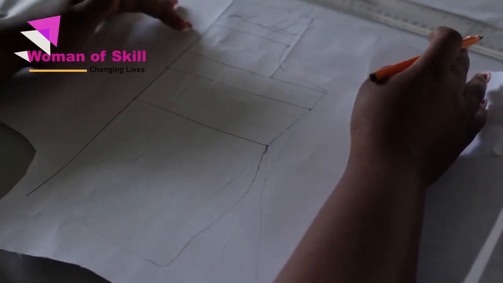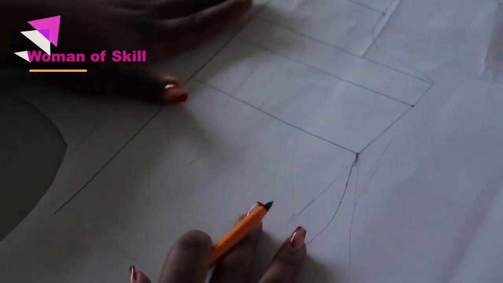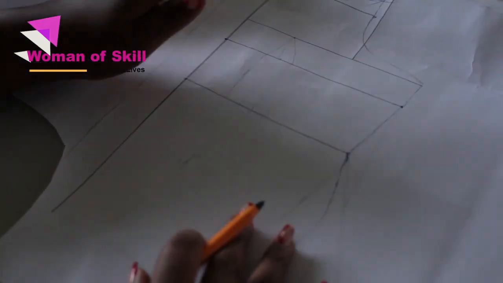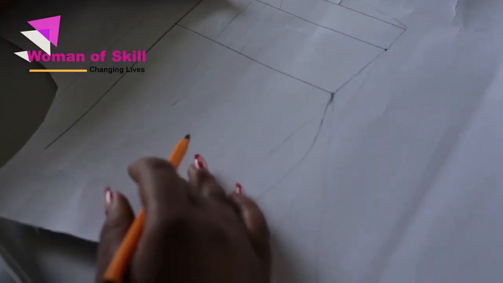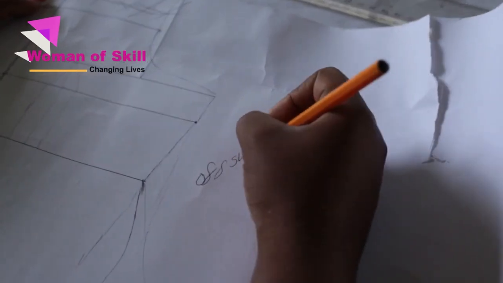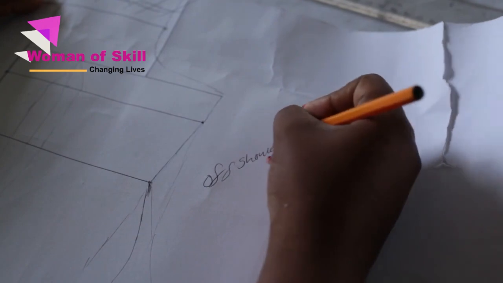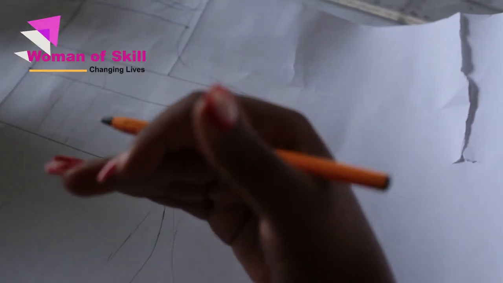If you're making a loose dress, you will add in your ease allowance from here, before you cut on the fabric. Meaning your off-shoulder bodice will start from here. Otherwise, this is what an off-shoulder draft looks like.